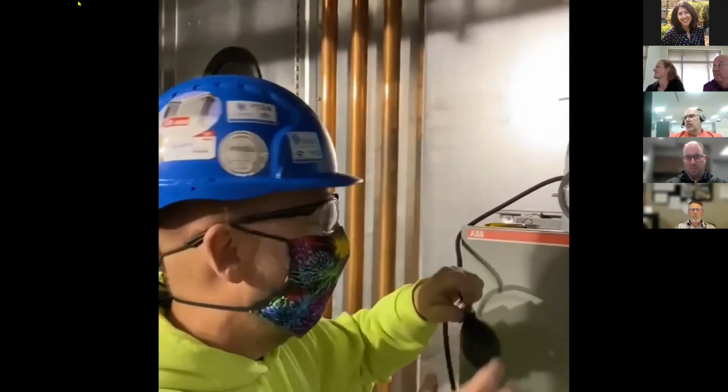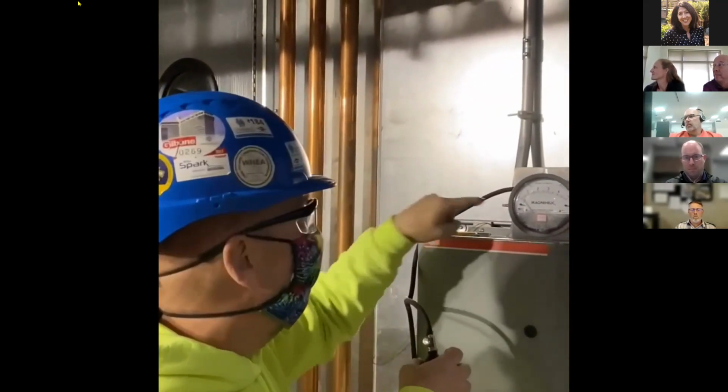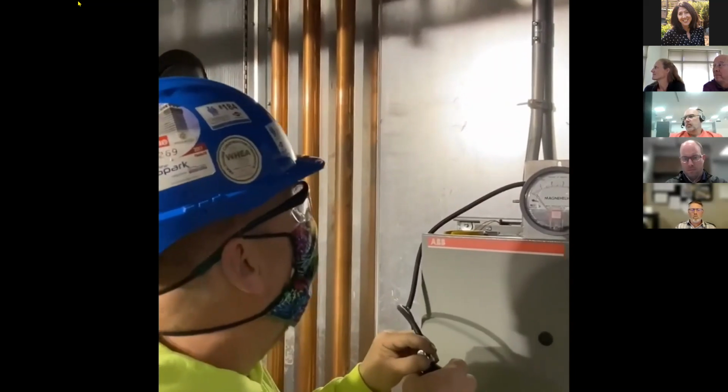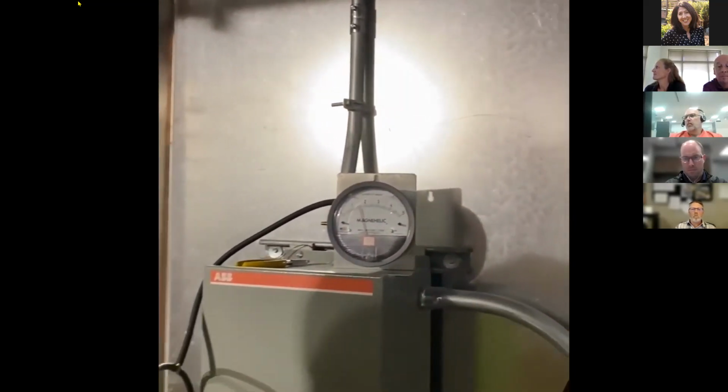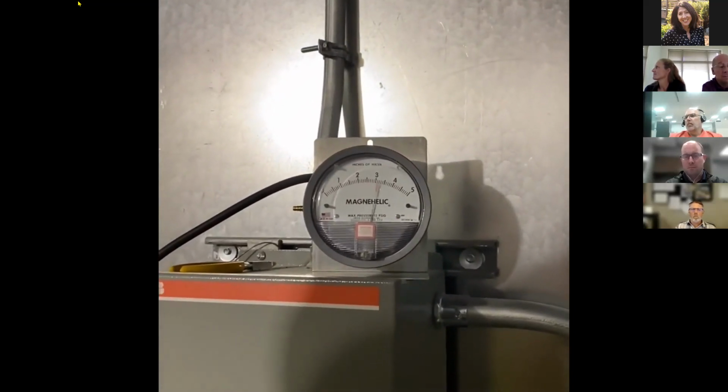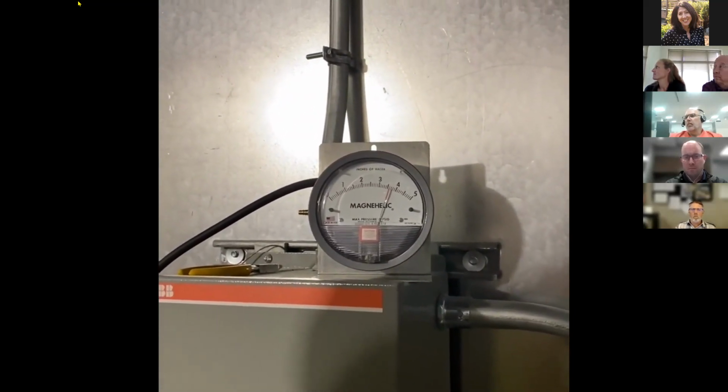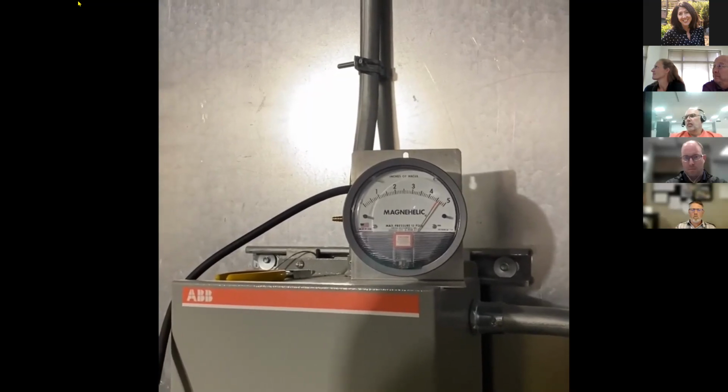Just a little test bulb or whatever, have to make sure it's in the right direction, and we're going to go and a gentle hand. Five inches. 5 inches. You audibly heard the unit turn off.